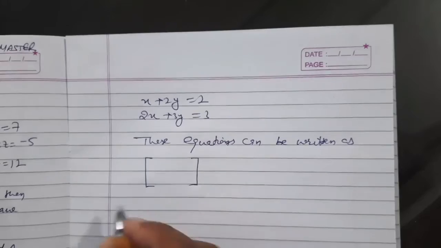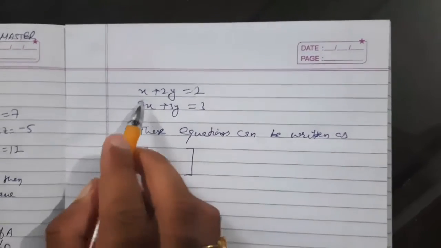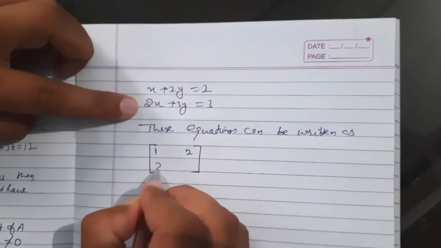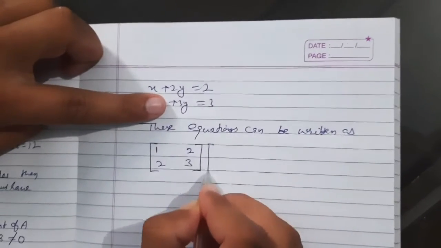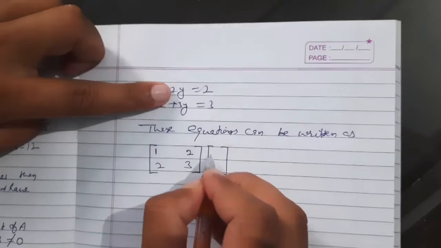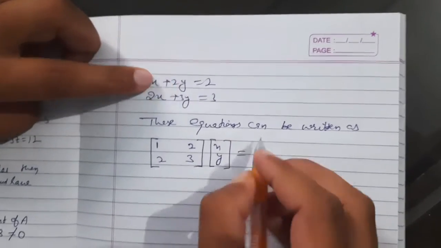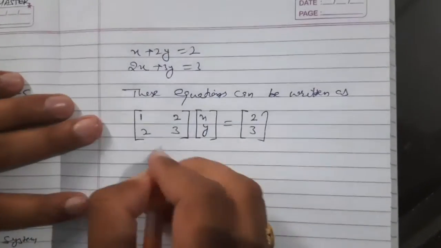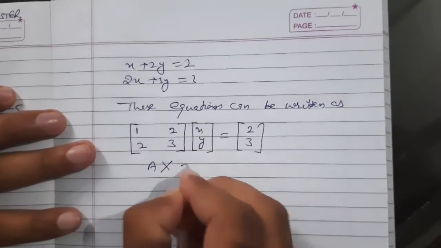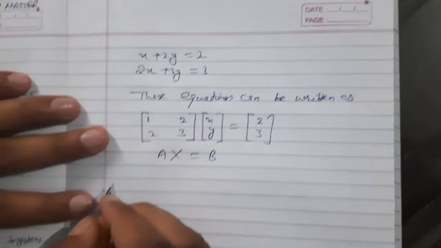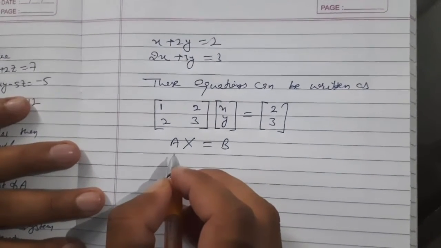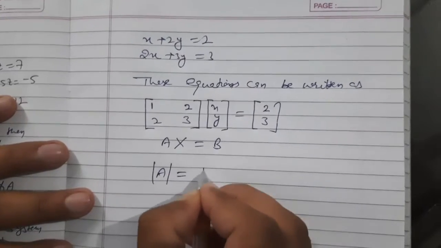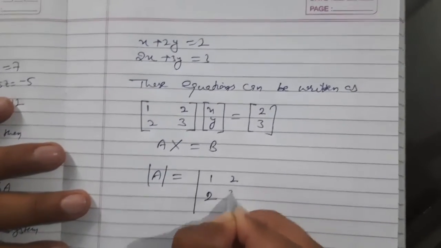Now form a matrix of the coefficients given. The coefficients of x and y are 1, 2, 2, 3. Now write a column matrix, that is x, y. That's the variable matrix. And the other one is the column matrix of the constant terms given. Now take it as A, X, and B. So now we are going to find the determinant of A, which is 1, 2, 2, 3.